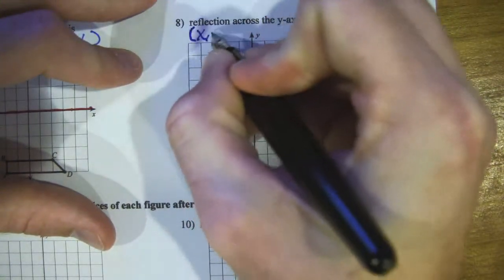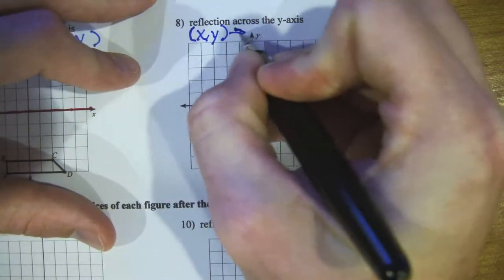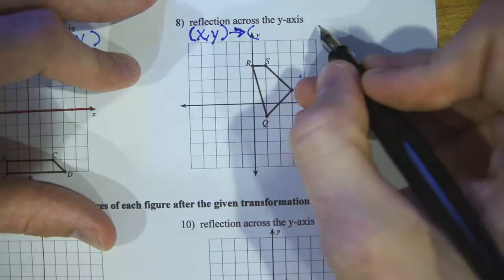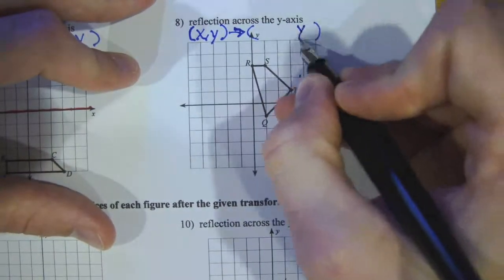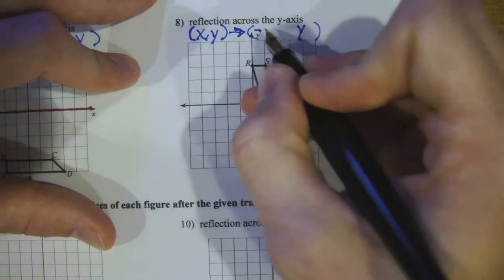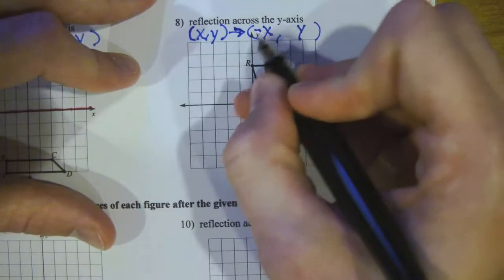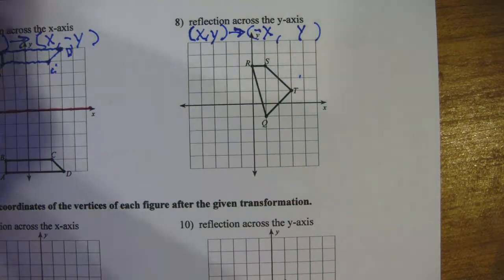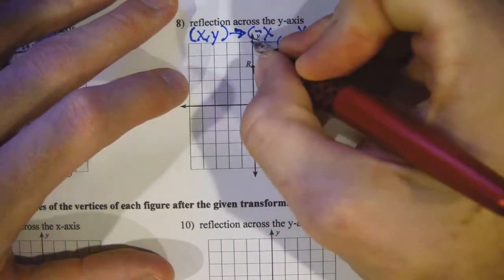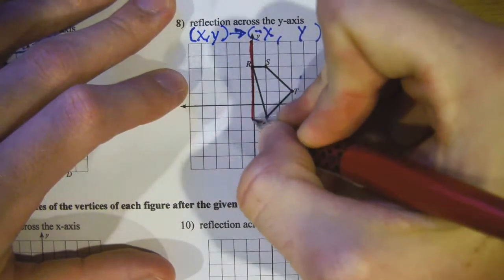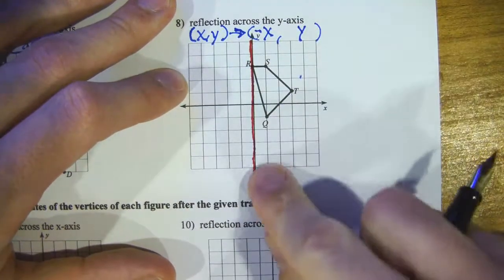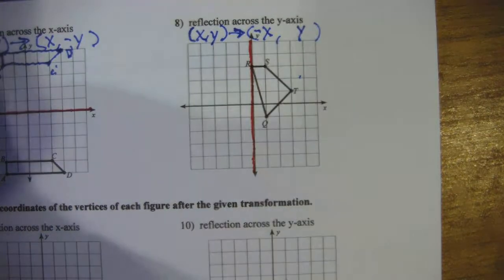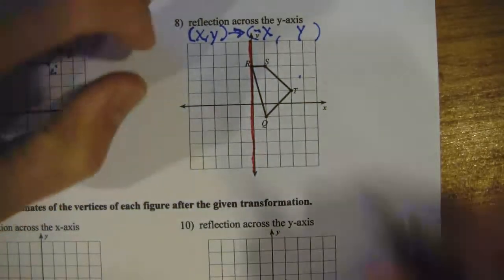So x's and y's are where we start. It'll map on or change to. If we're going over the y-axis, then the y stays the same. X, remember, becomes opposite. We do not read this as negative x. We read it as opposite. All right, so let's get that y-axis kind of bold. So I'm going to do that. And again, you don't have to do this step, but I like it so that I can see it. Being visually challenged, it helps.